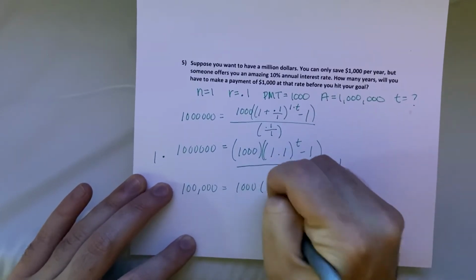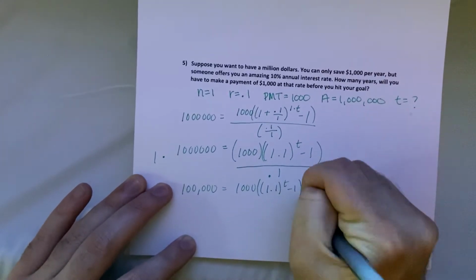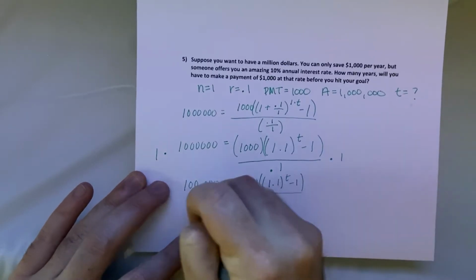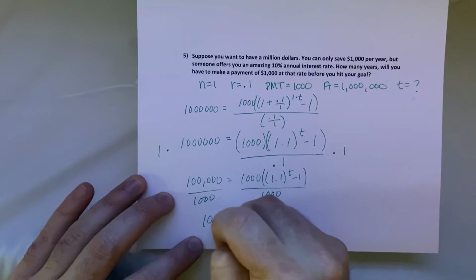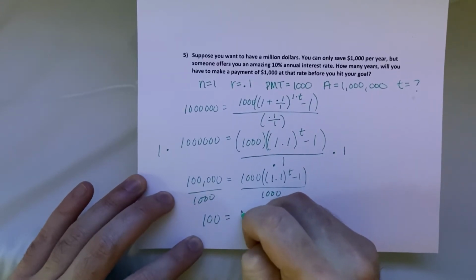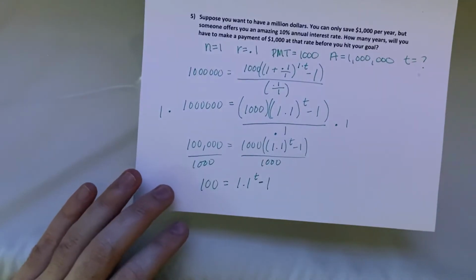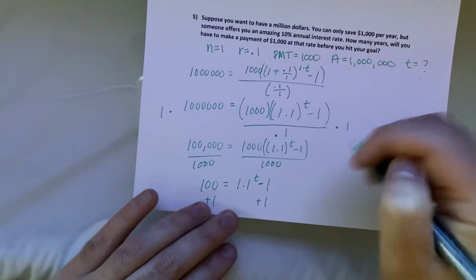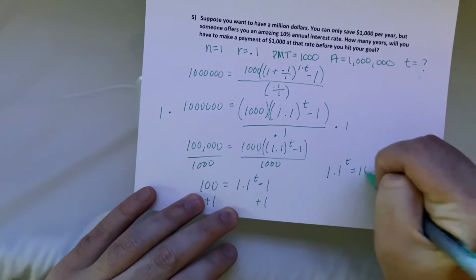So 1,000 times 1.1 to the t minus 1. Again, I'm going to have to get rid of the 1,000 by dividing by it. 100,000 divided by 1,000 is 100 equals 1.1 to the t minus 1. Add 1. 1.1 to the t then equals 101.